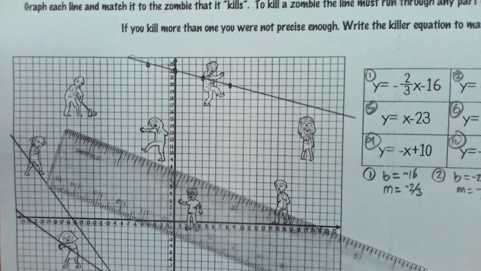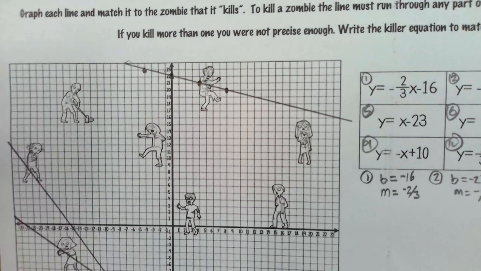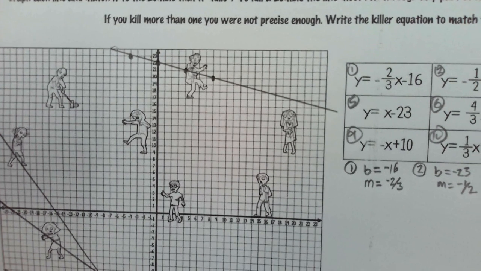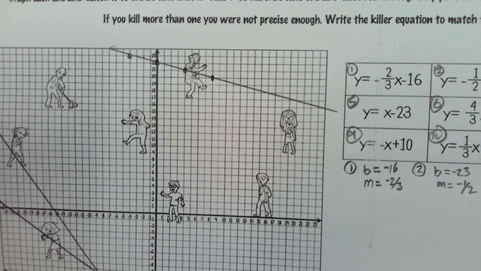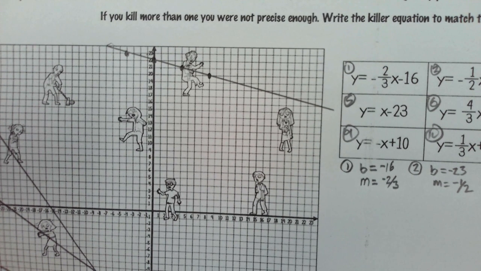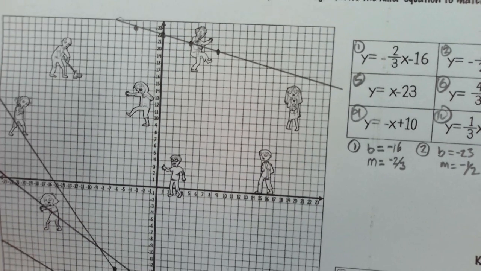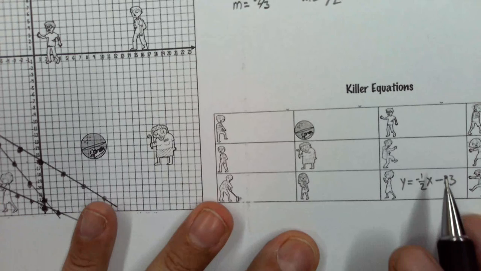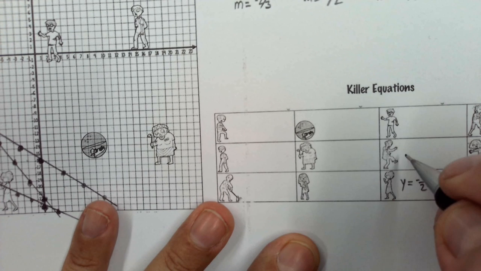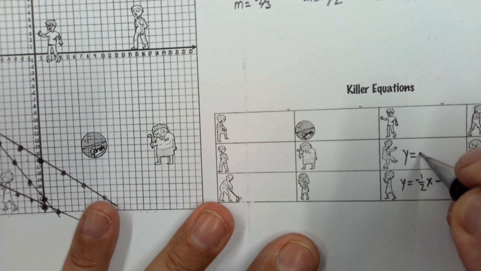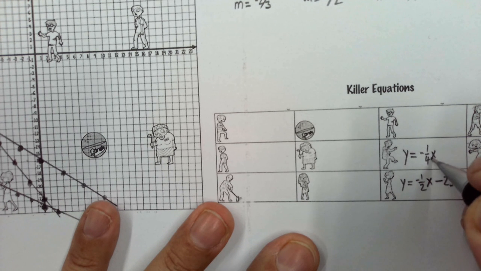Okay. So I'll help you with one more and then so that was number 4, and there he is. So that's this one. Y equals negative 1/4 x plus 22.